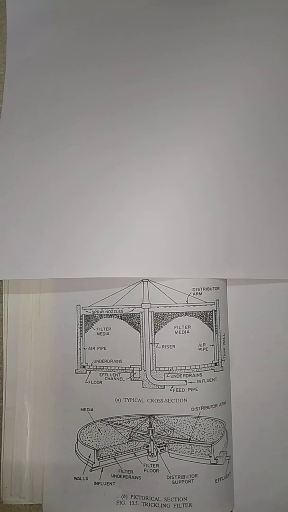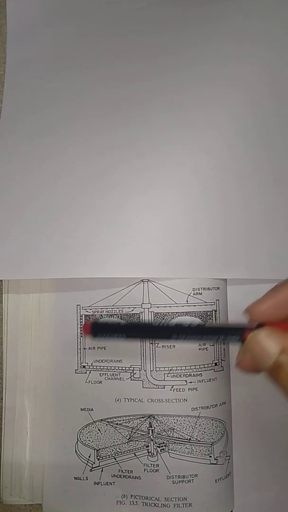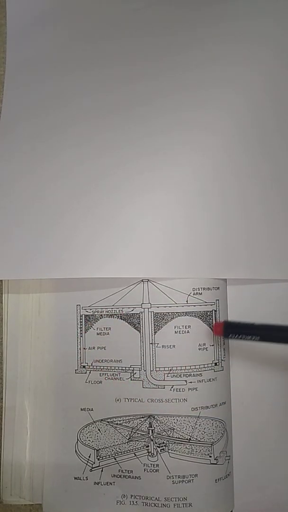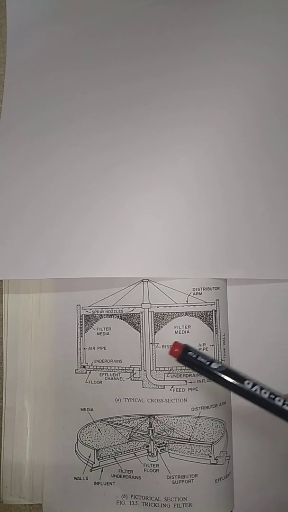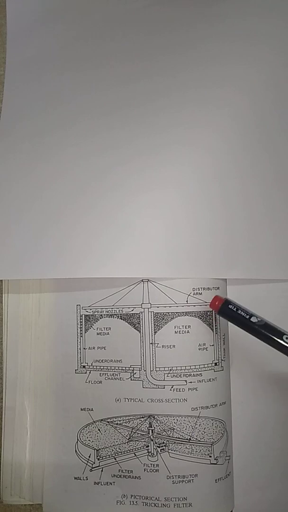Now, this is your diagram of the trickling filter, where I have told you that it is one of the attached growth system processes. Why are we going to call this an attached growth system, first of all? Here, as you can see, this is going to have the filter media, which is going to have some coarser material. From this, the wastewater needs to pass, and it needs to get filtered through these filter media, which have the coarser material.